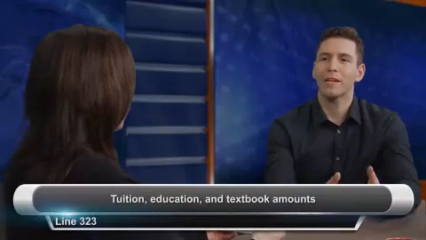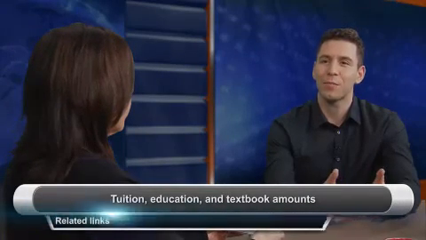Where can I find more information about the education amount? To find out more, go to the webpage on tuition, education, and textbook amounts. Great. So now that we've covered amounts, let's move on to benefits. What's the working income tax benefit?